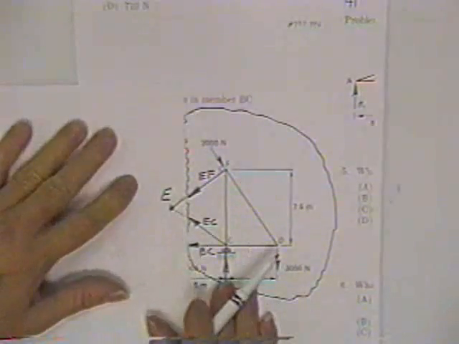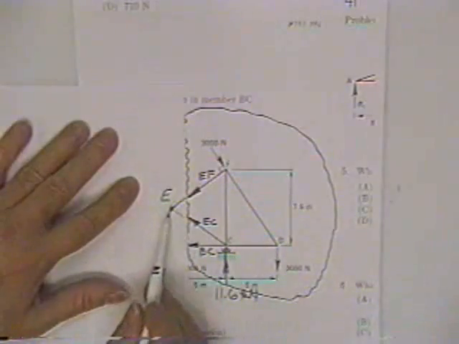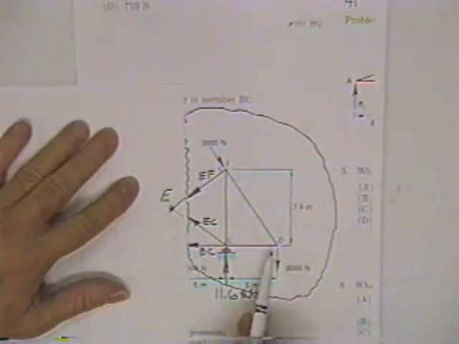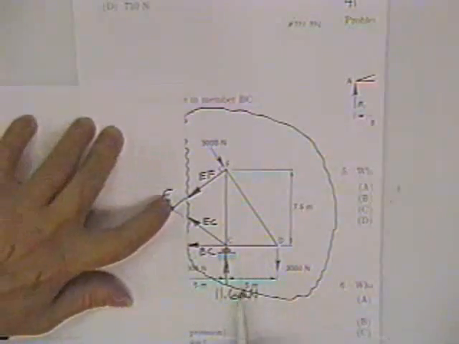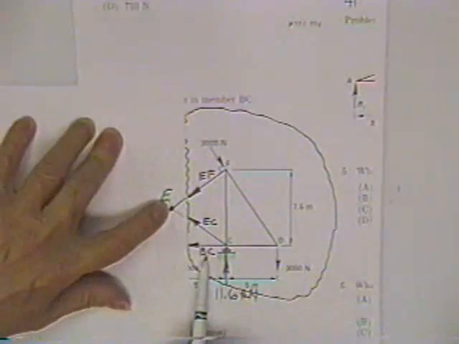You say, well, point E is outside the free body. This piece of steel should not roll about any point outside the free body, just like it shouldn't be rolling about any point inside the free body. Perfectly legal to sum moments about point E to solve for BC.